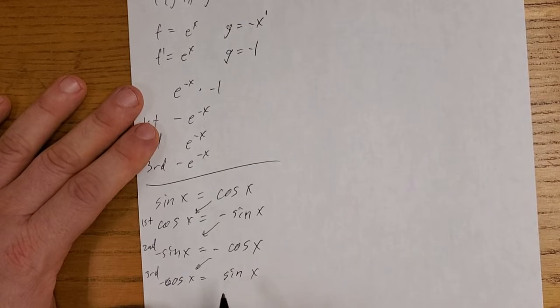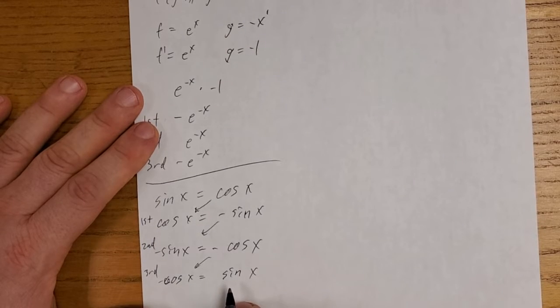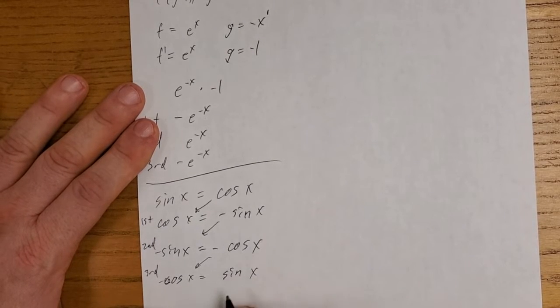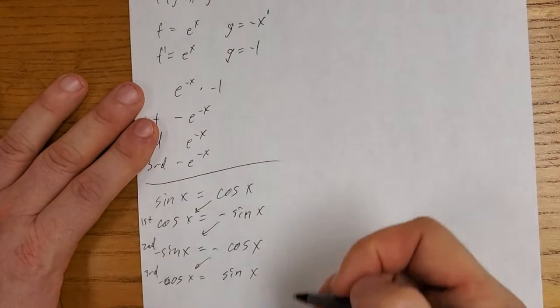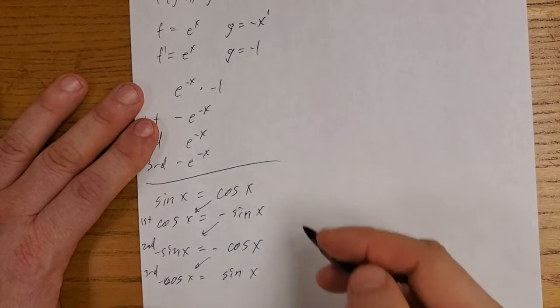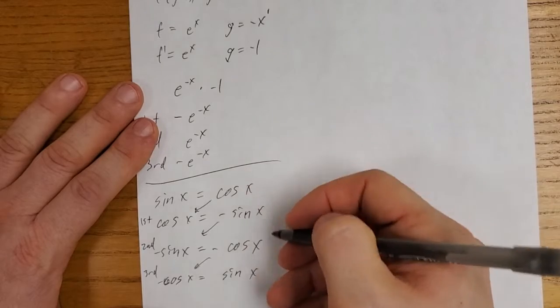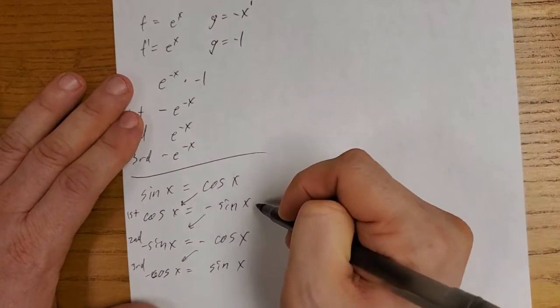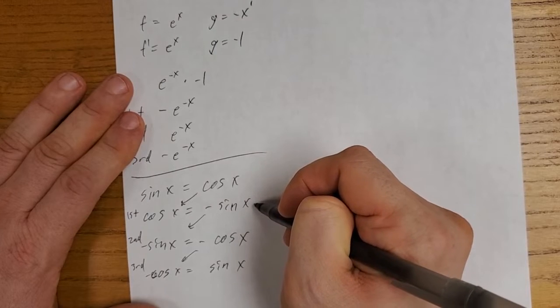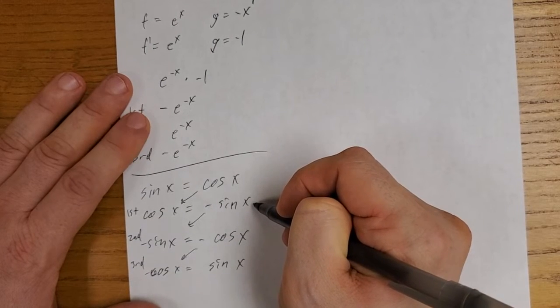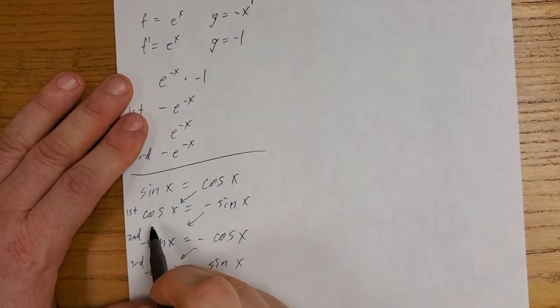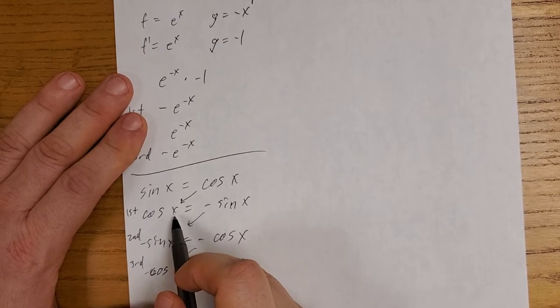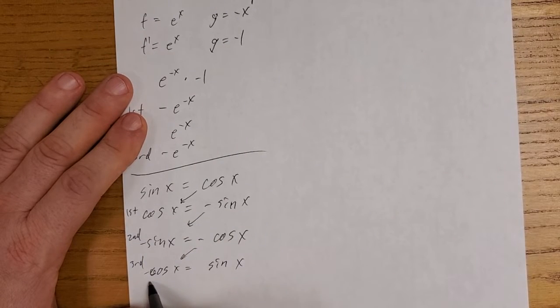Let's just say that. So again, we have a cycle here, but instead of alternating every other one, we have a cycle of 4. It takes us 4 derivatives to get back to the original. So the first derivative is the cosine, and the third derivative is the negative cosine. So they do not match.